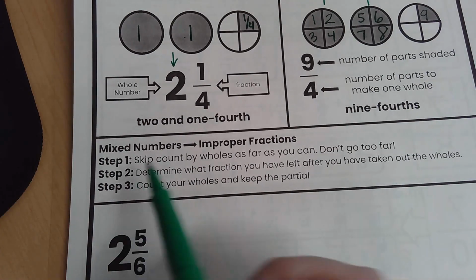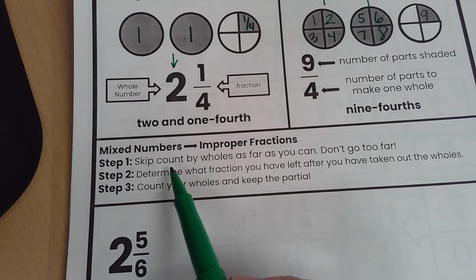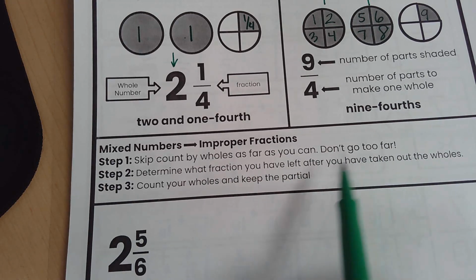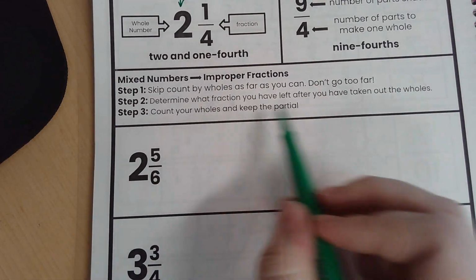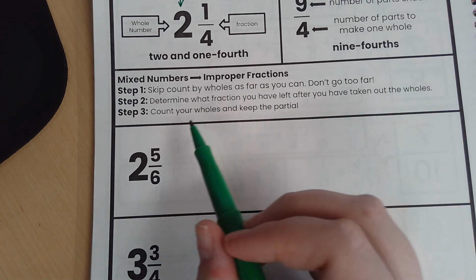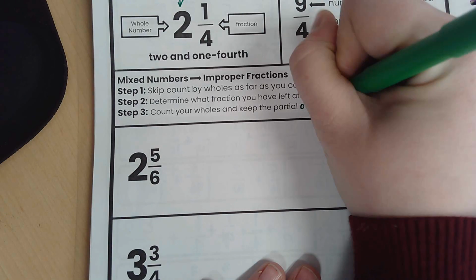So here are your steps. It says skip count by wholes as far as you can. Don't go too far, so you don't want to go past, and you'll understand what that means. Determine what fraction you have left over after you have taken out the wholes. Count your wholes and keep the partial or leftover.